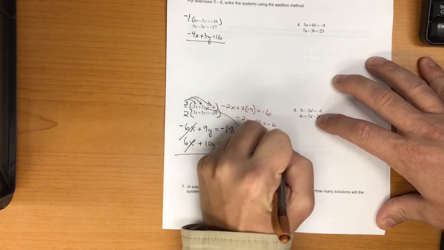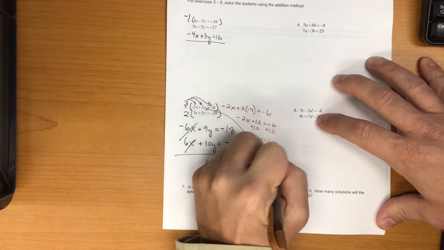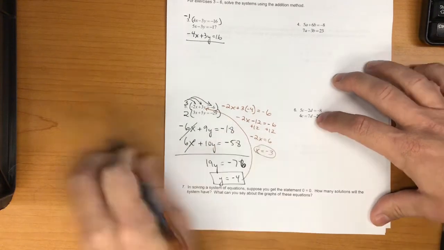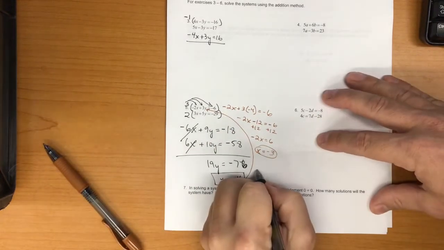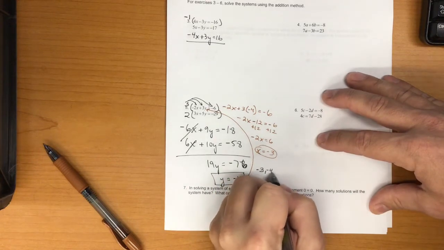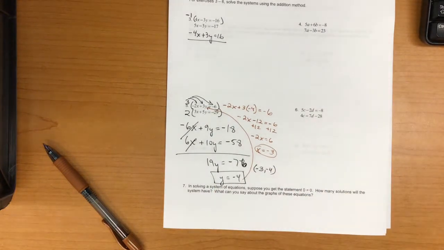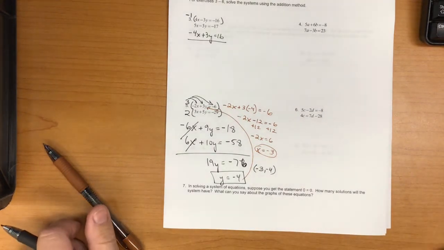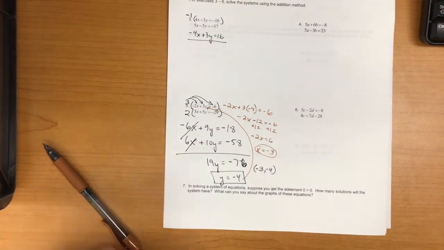Add 12 to both sides. -2x equals 6, or x equals -3. So again, my solution is -3 comma -4. So again, the goal here is make sure things line up, decide what to multiply by, multiply, and then solve the equation just like we learned in the substitution method.